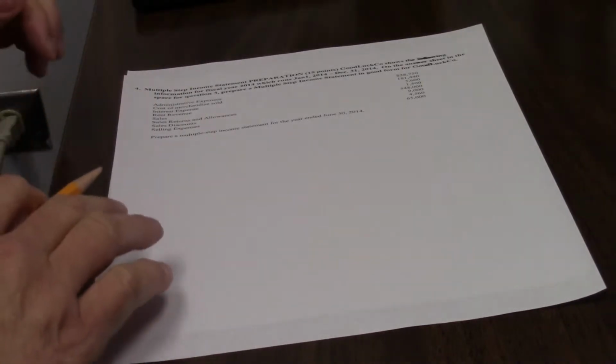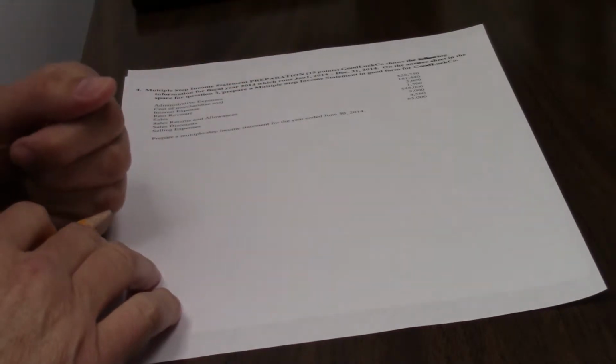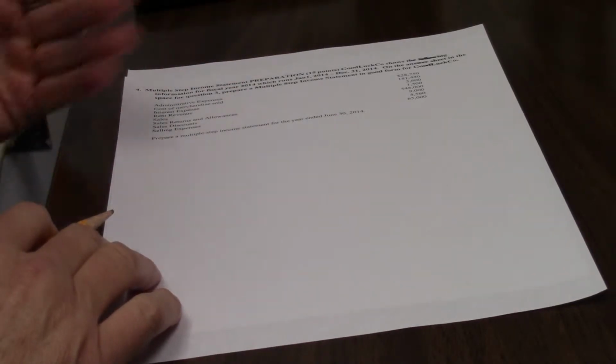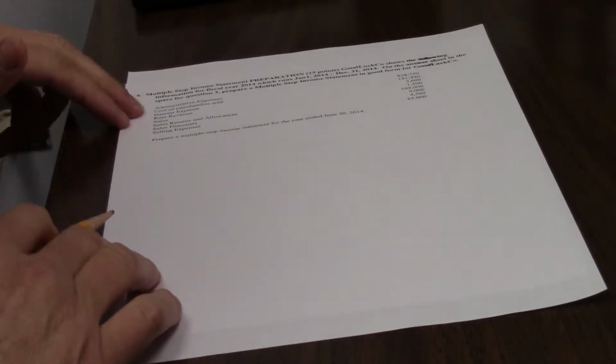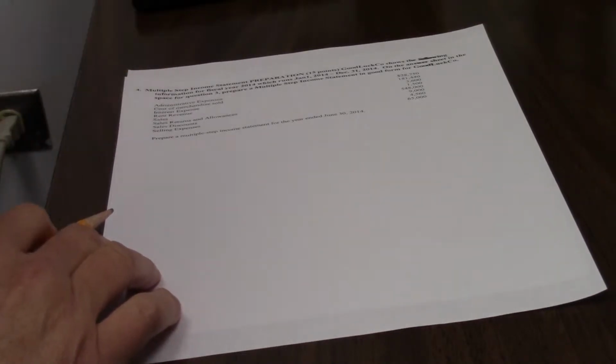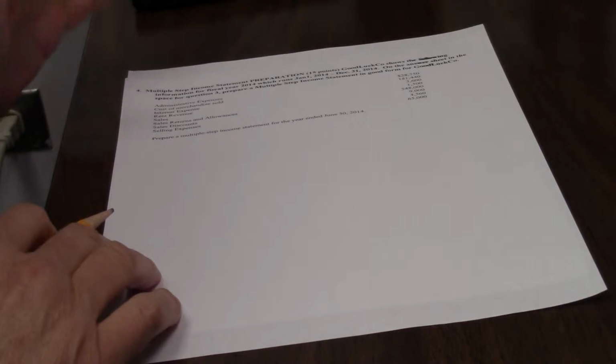So for this example, you're going to prepare a multiple step income statement for Good Luck Company, and the accounts are listed here. And looking at this list, this would be really simple. I don't know if I would give you something this simple for an exam. This has only income statement accounts and nothing extra.